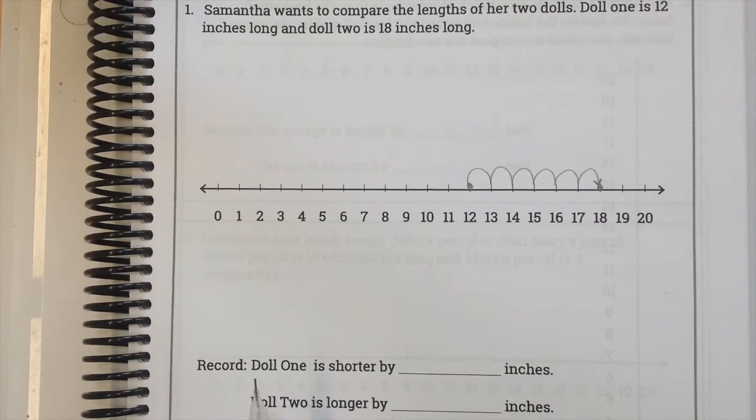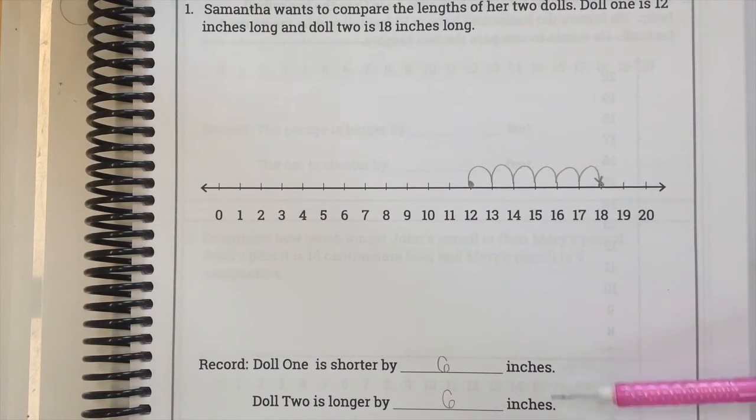So down below it says doll 1 is shorter by blank inches, and doll 2 is shorter by blank inches. Well, when I look up at my number line, remember doll 1 was 12 inches long, doll 2 was 18 inches long. So that means that doll 1 is shorter by 6 inches, and doll 2 is longer by 6 inches. So all I do down here is I write the total number of bunny hops I took on my number line, because that tells me the difference between the two lengths.